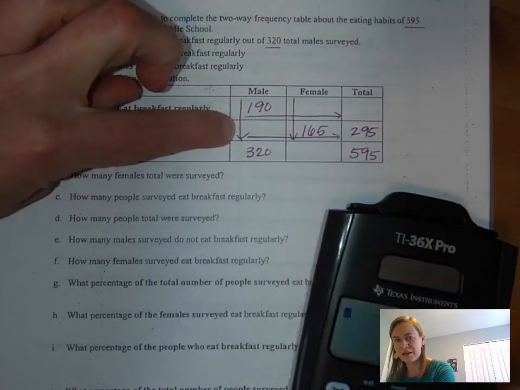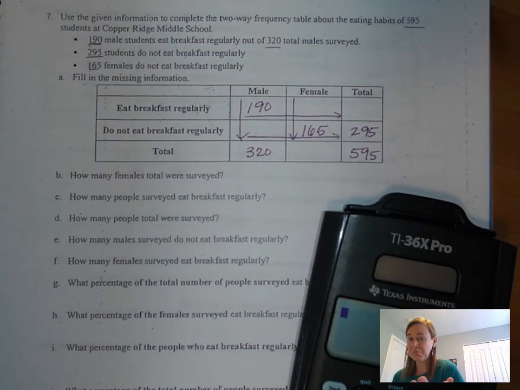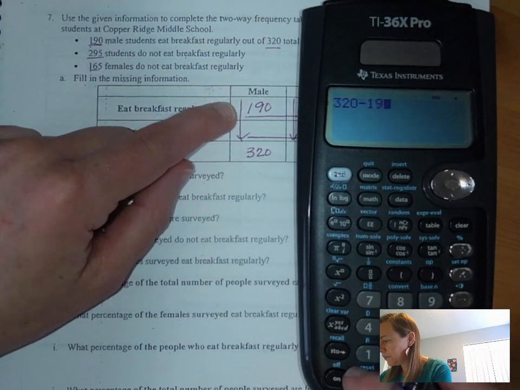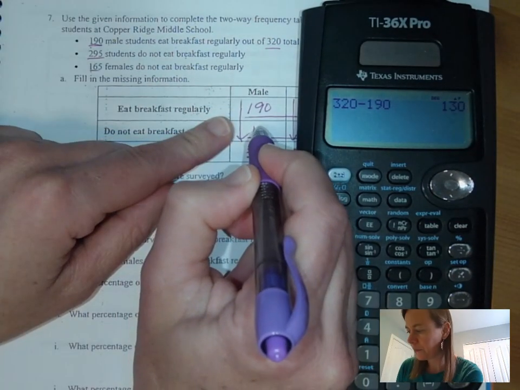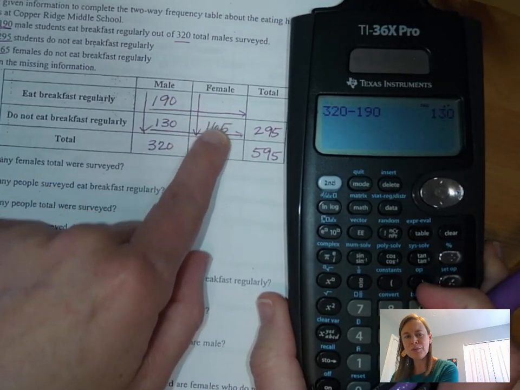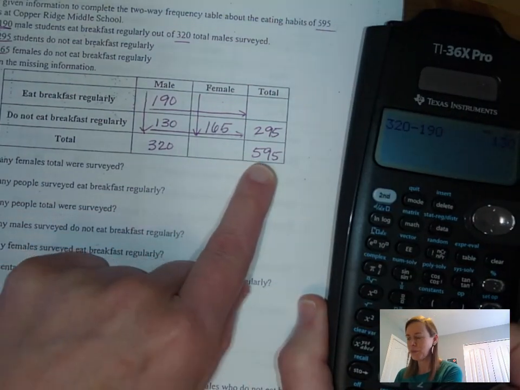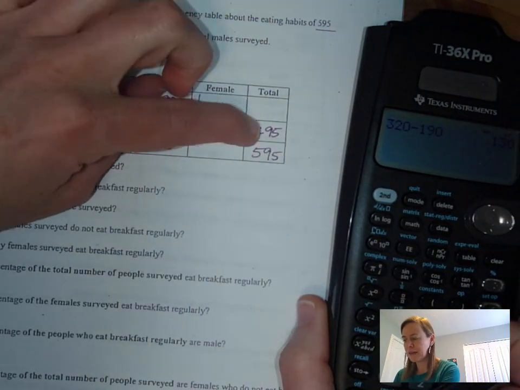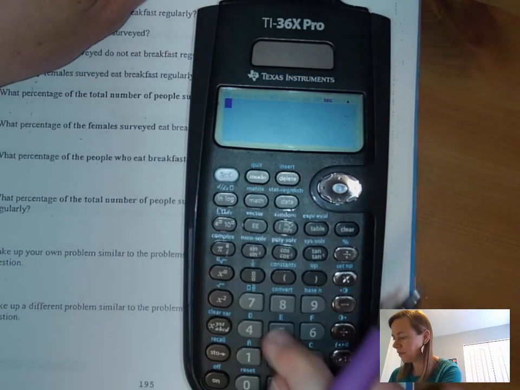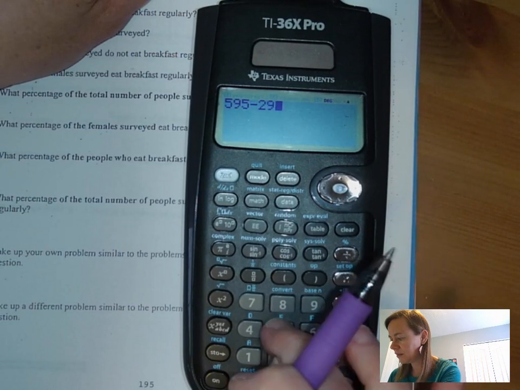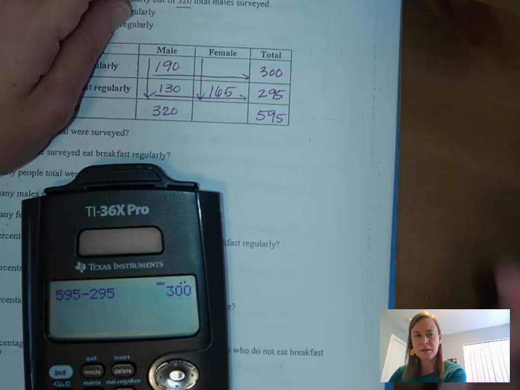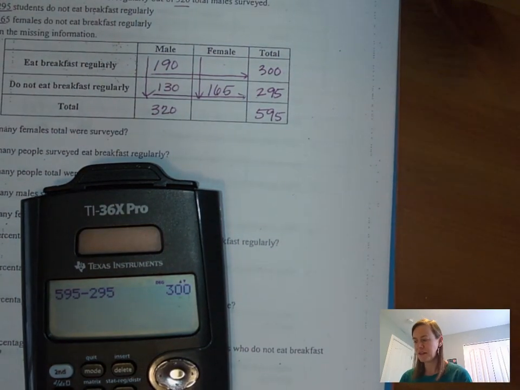So let's start with this box right here. 190 plus what equals 320? I don't know. Let me use my calculator. I'm just going to do 320 minus 190, and we're going to get 130. Okay. Now, there's two blanks here, so there's really nothing I can do there. But what about over here in the total? Blank plus 295 equals 595, so I can subtract there and find my answer. I'll do 595 minus 295. And that's going to give me 300, and that goes right here in this blank. So 300 plus 295 equals 595.